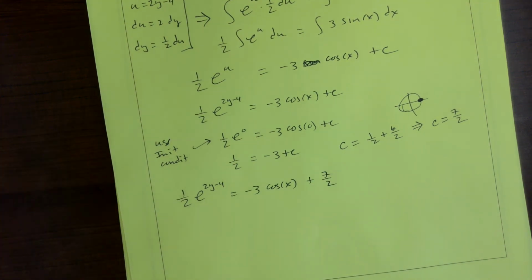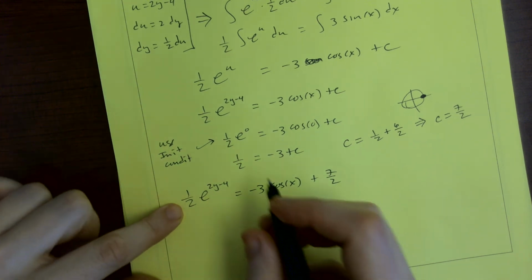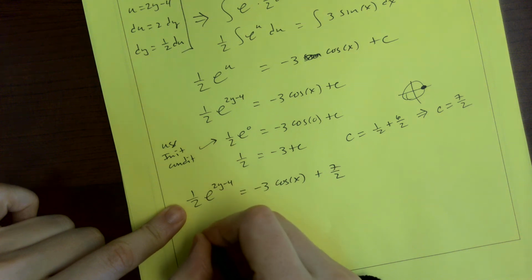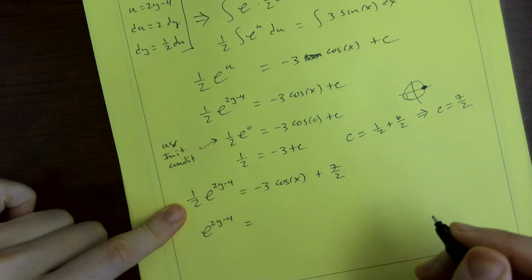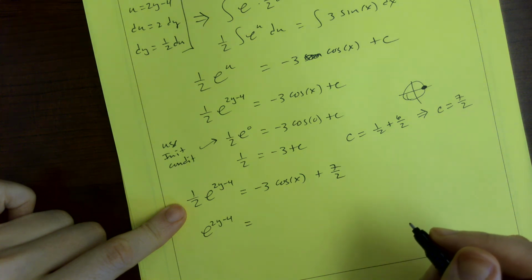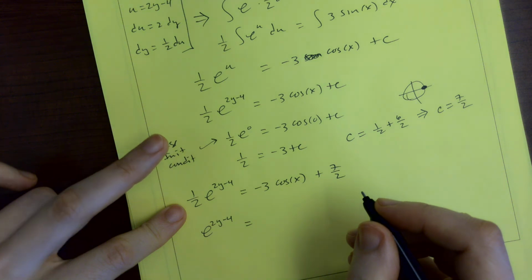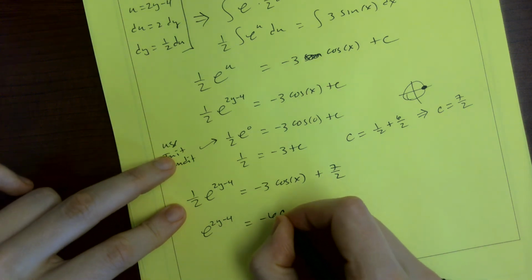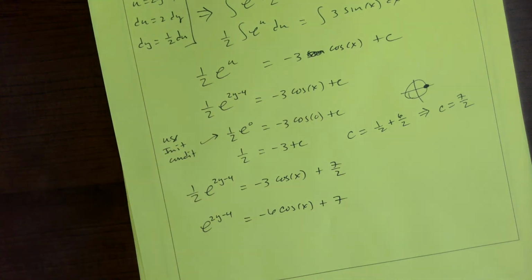And then you've got to solve for y. So I'm going to divide both sides by 1/2, which is the same as multiplying everything by 2. So we get e to the 2y minus 4 equals -6 cosine of x plus 7.